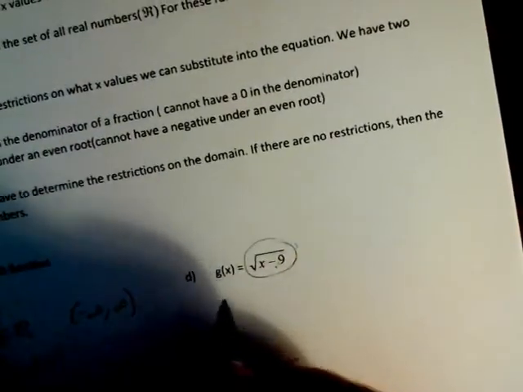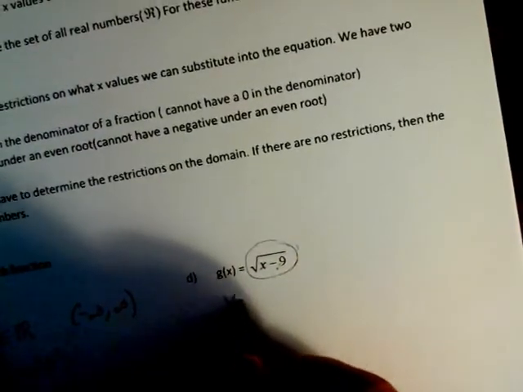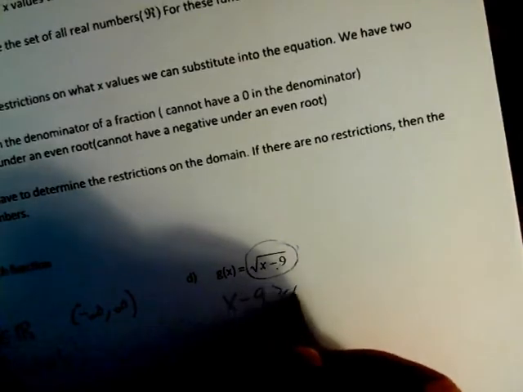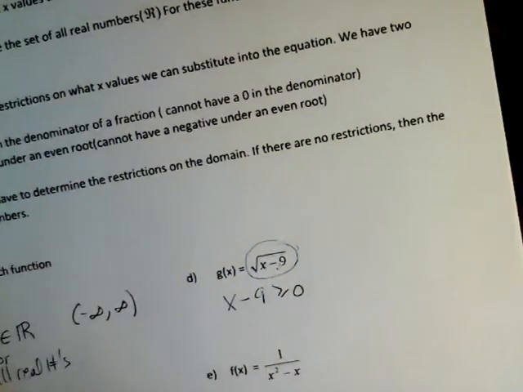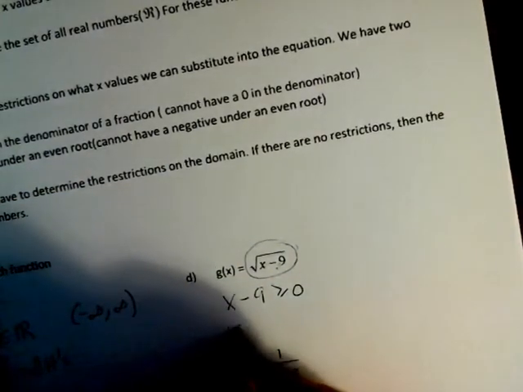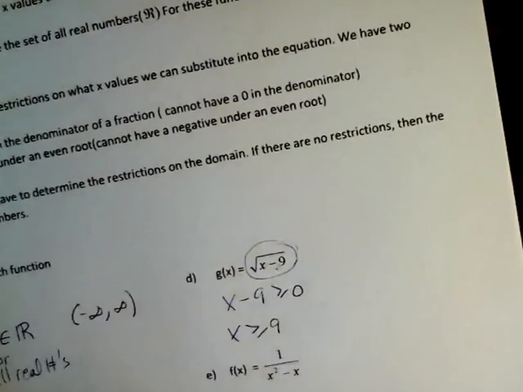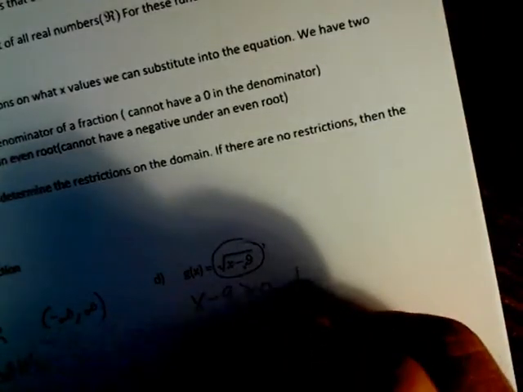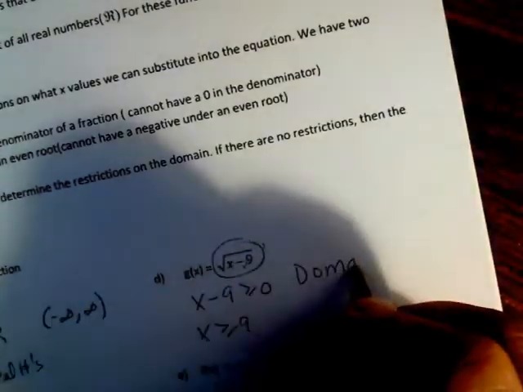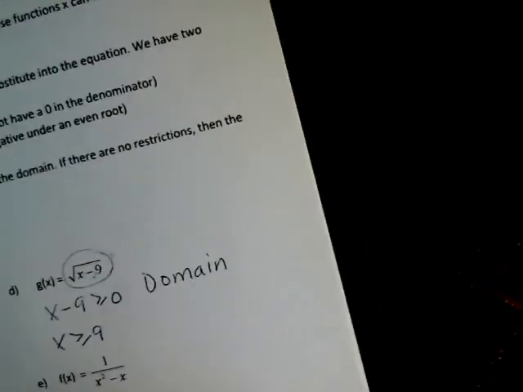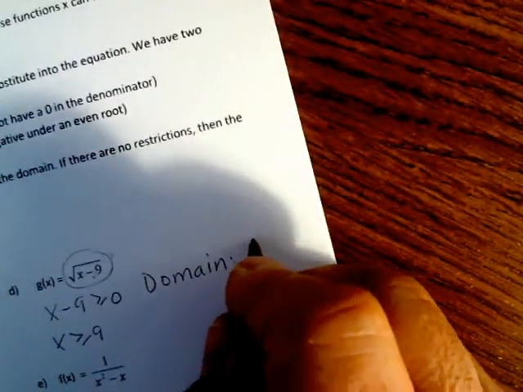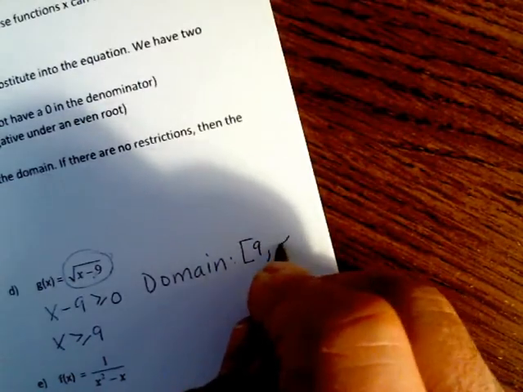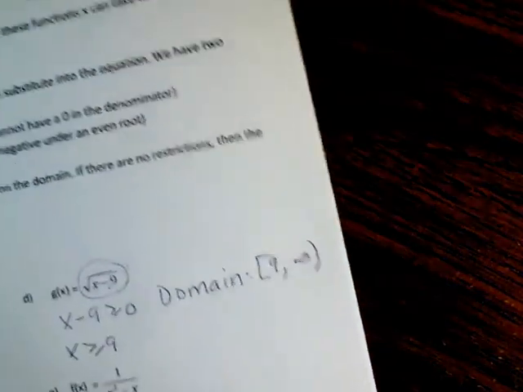But the way we find that, because you may not always be able to see it, we say x minus 9 must be greater than or equal to 0. So solving, we get x is greater than or equal to 9. So then my domain is 9 to infinity.